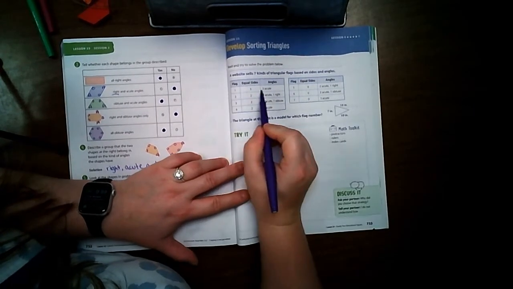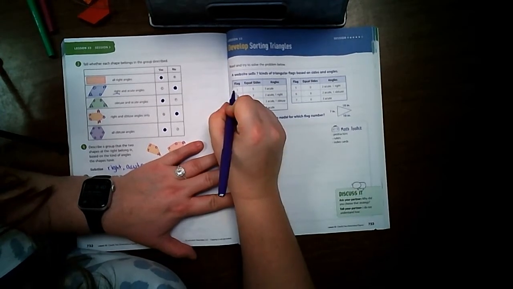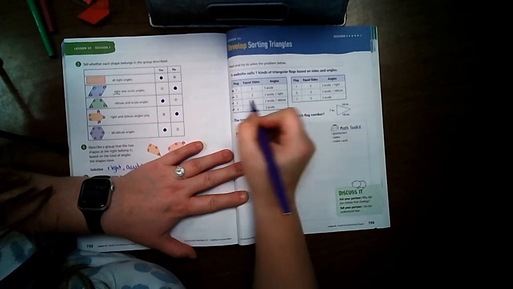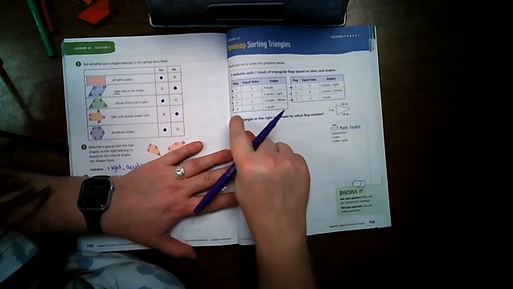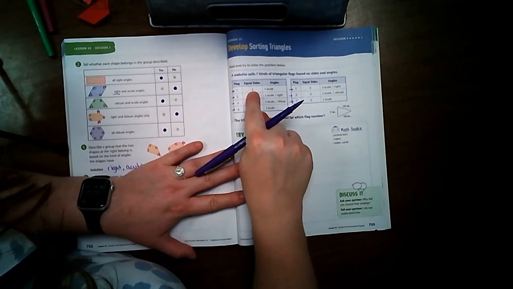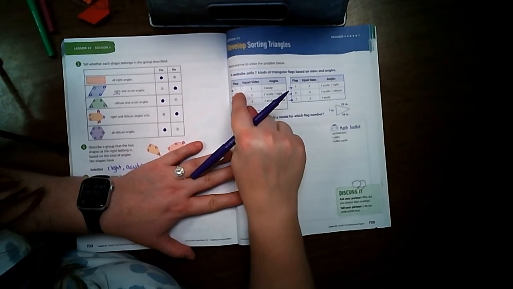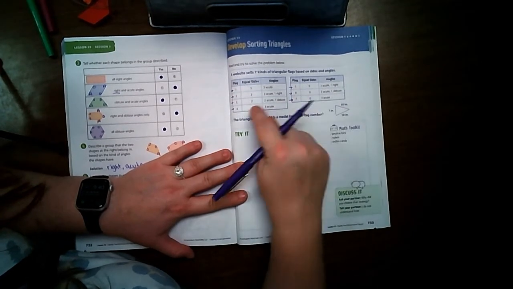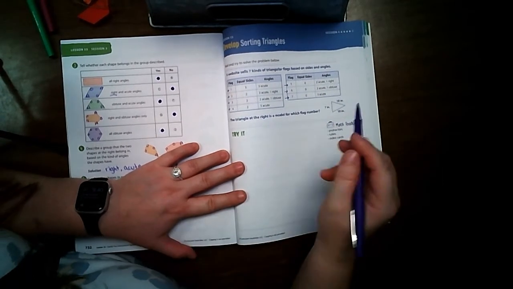So each one of these is the different types of flags the website sells. So this is the first type of flag. This is the second, third, fourth, fifth, sixth, and seventh type of flag. And then it describes how many equal sides the flag has and what type of angles the flag has. So somebody could come and buy 50 of flag 1 and 20 of flag 6 and 10 of flag 4 for an order. So let's take a better look at this now.